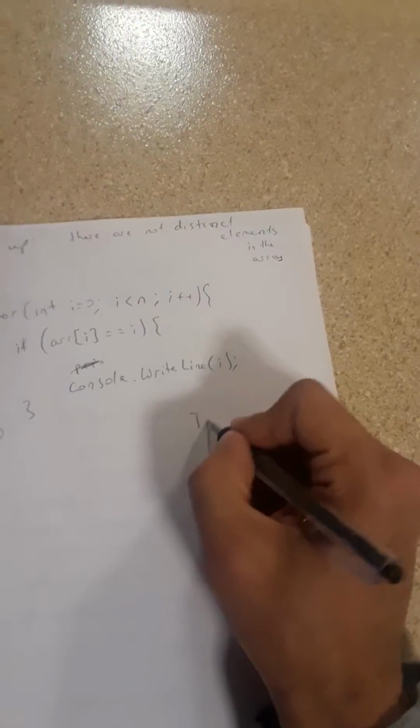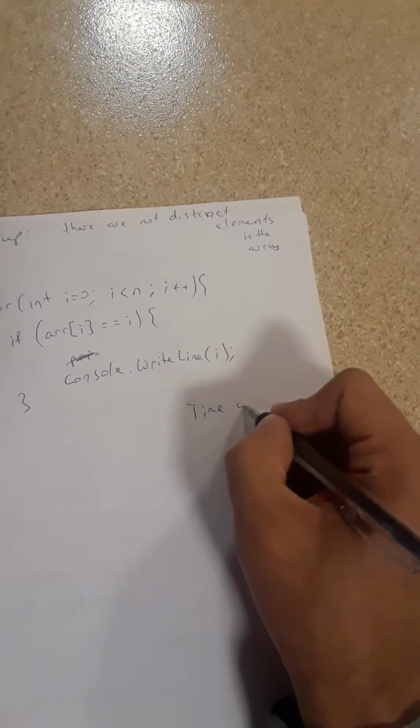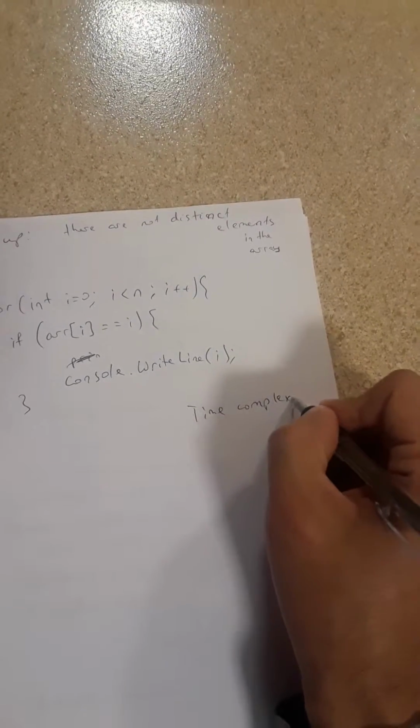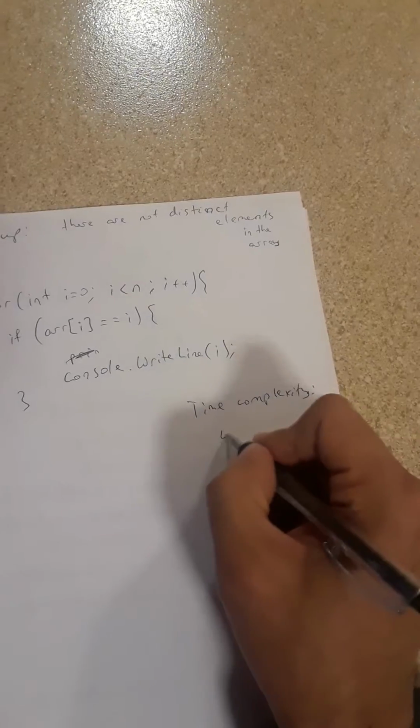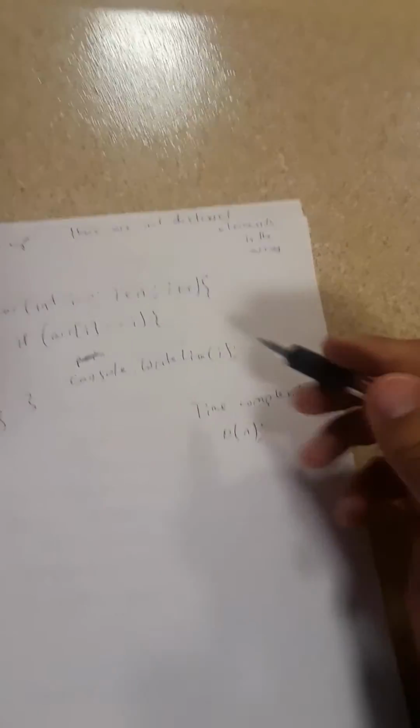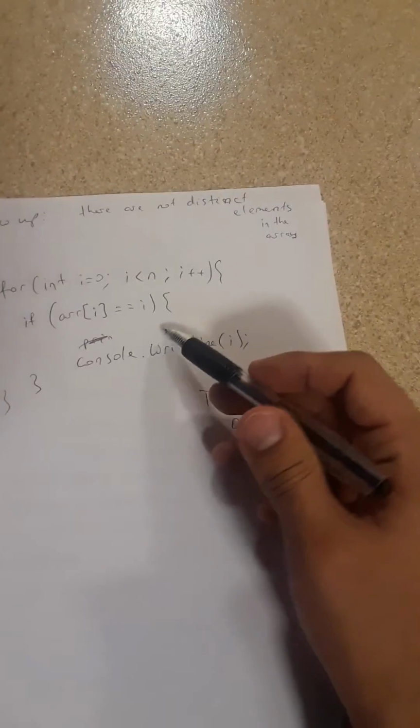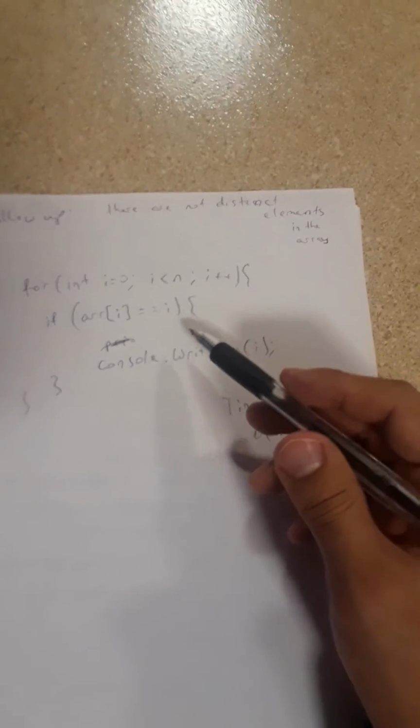The time complexity of this approach will be O(n), because the number of operations will be equal to the number of elements in the array.